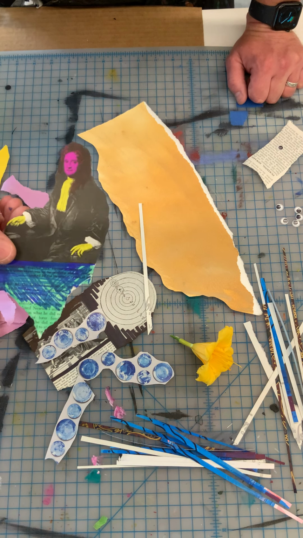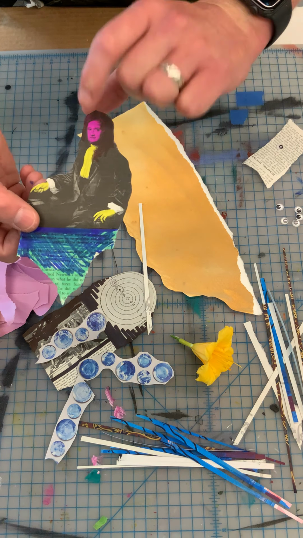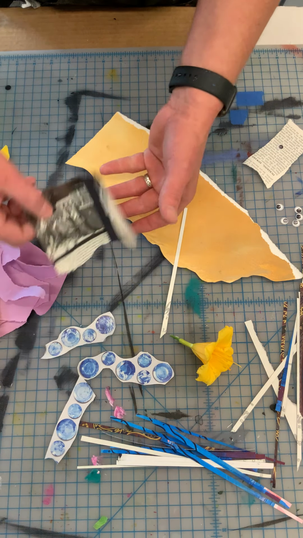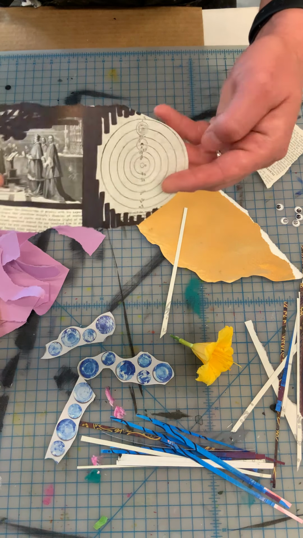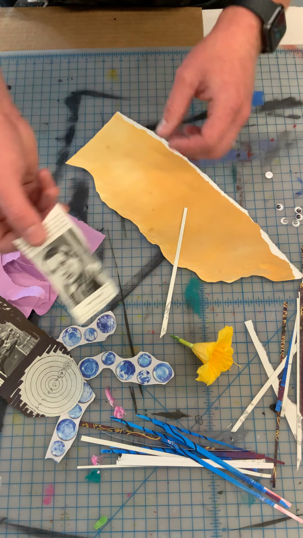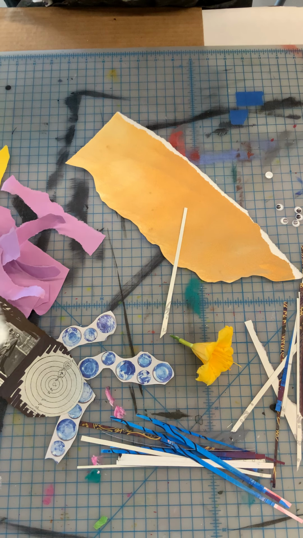So here we've got Sir Isaac Newton. I colored on him with some Sharpies just to have some fun with that. Big interest in science, and so here I've got some Galileo stuff as well. I think I have a Picasso, yeah. So this is going to be some of my objective imagery.